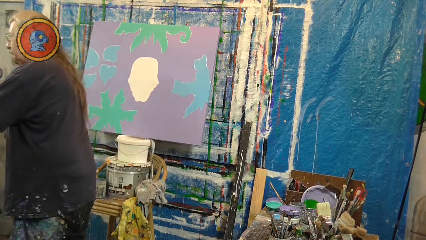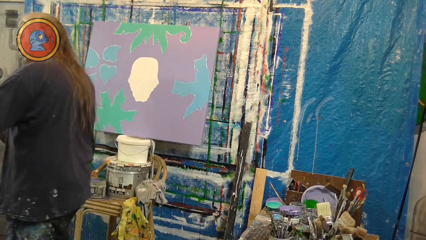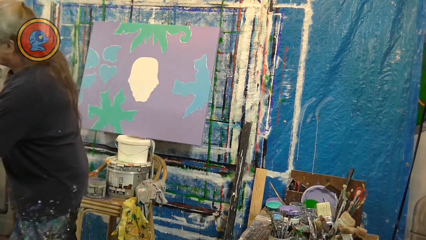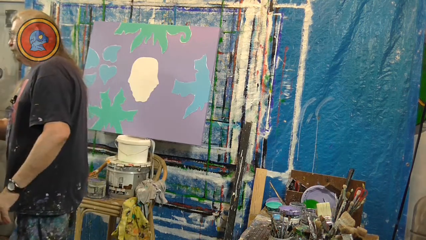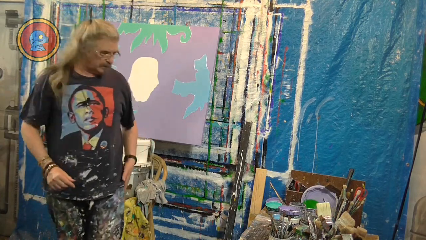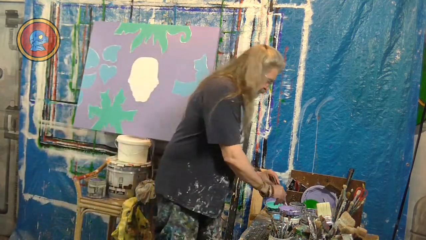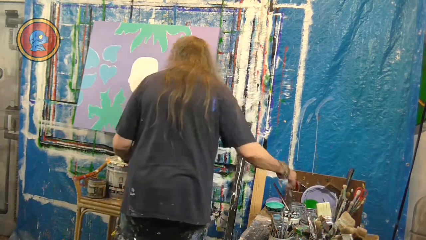Now, let's see if I can tip this down a little bit. I'm always nervous here because I wouldn't want my phone, which is on this tripod, to fall. Not that I don't have any confidence on it, but always nervous. I don't mind streaming, but I sure as hell don't want it to turn into a catastrophe.